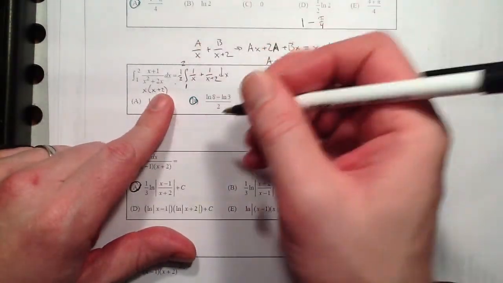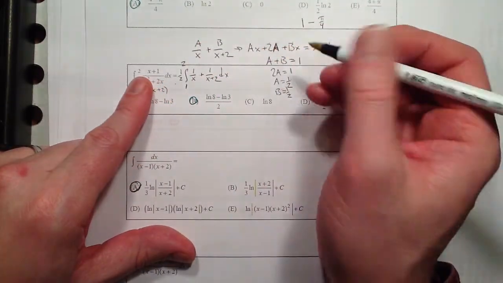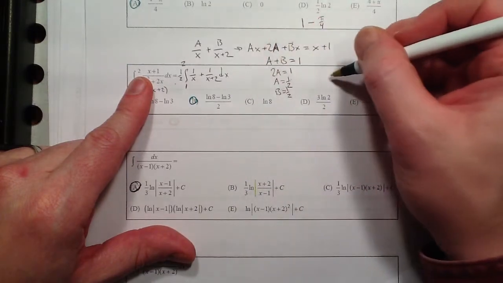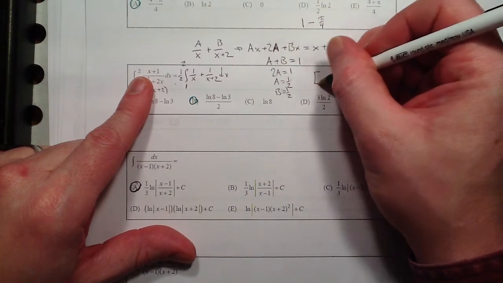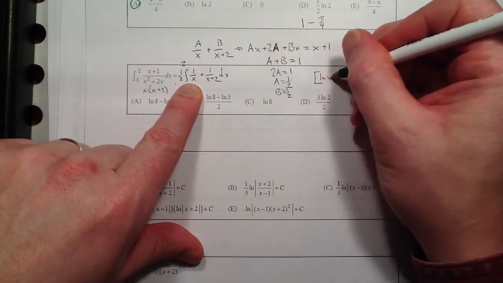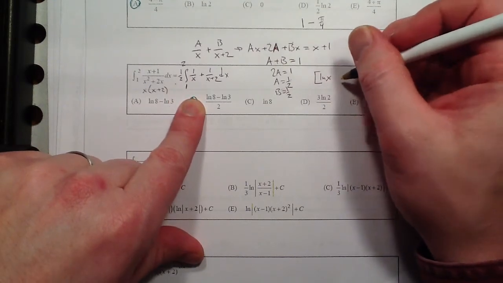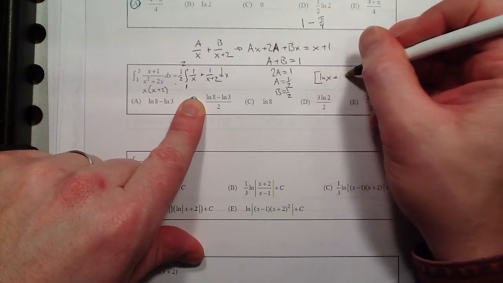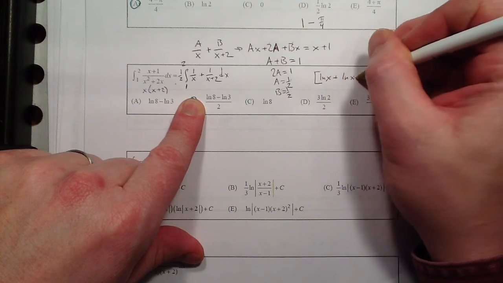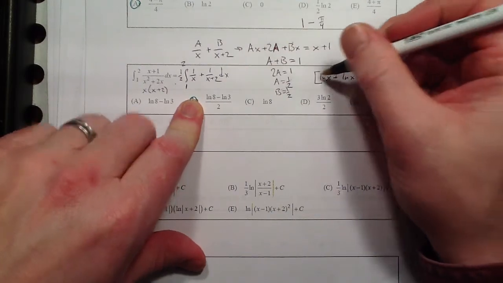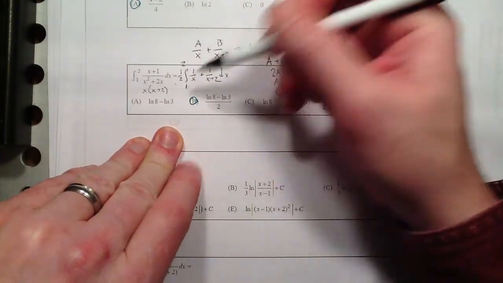And that gives me, I'll just jump over to here. The antiderivative of that is natural log x plus natural log of x plus 2. I didn't bother with the absolute value signs because I'm going from 1 to 2.